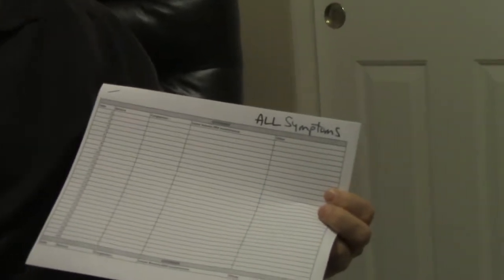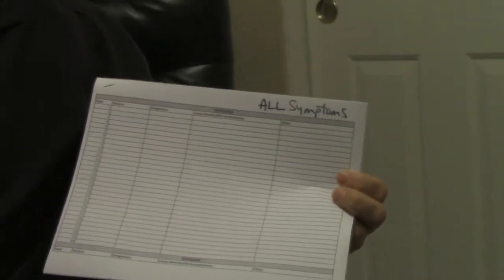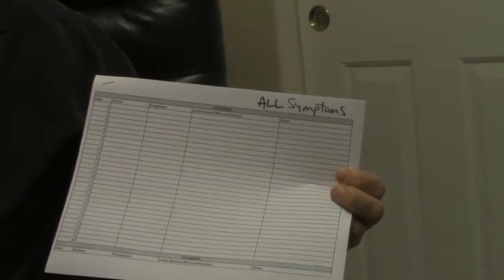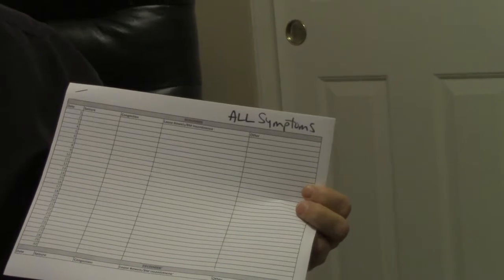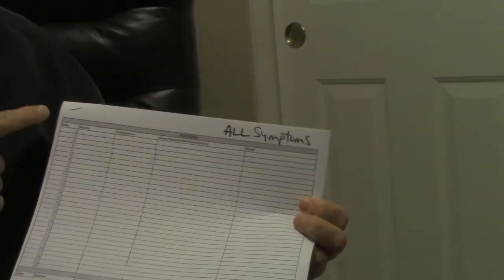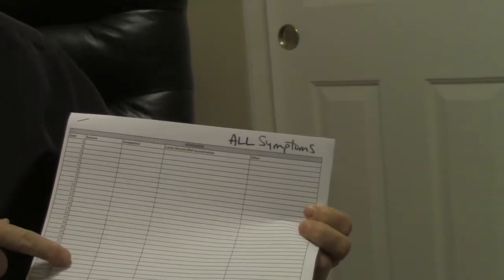The next log that we do is just a description of everything going on with Robert, so we can coordinate and compare and figure out what is going on and what all is related. This is the all symptoms log, as I like to call it. I indicate the date, if there were any seizures, and if there's any congestion.